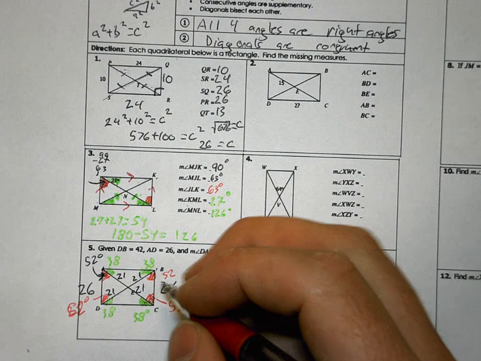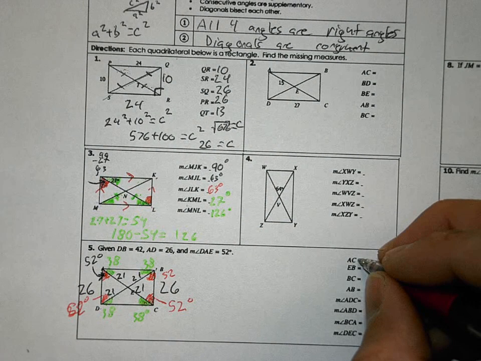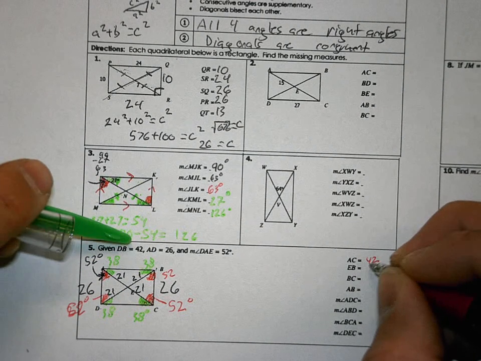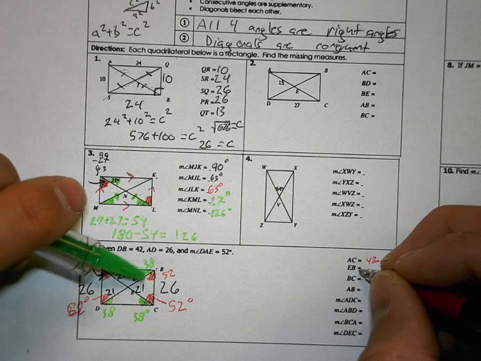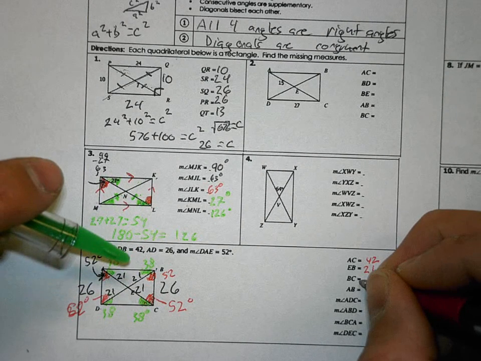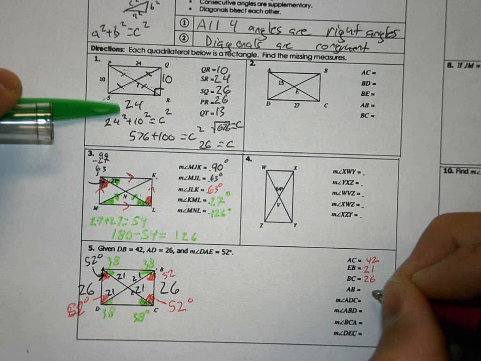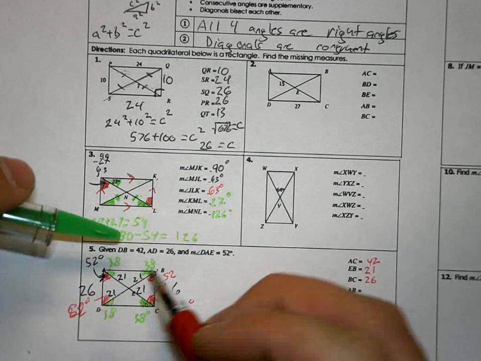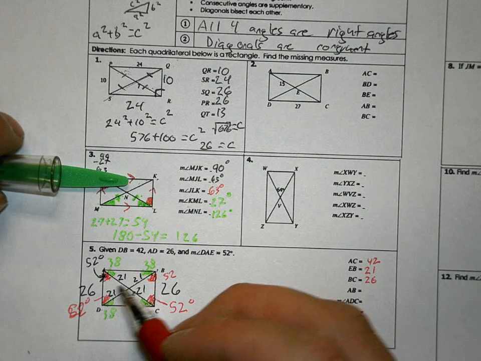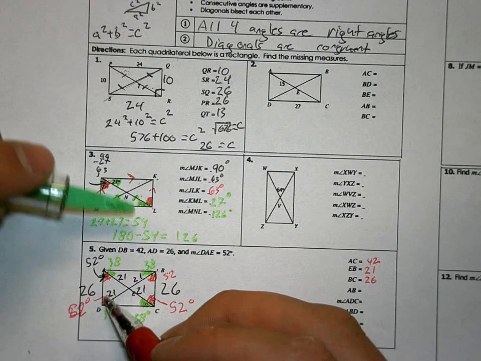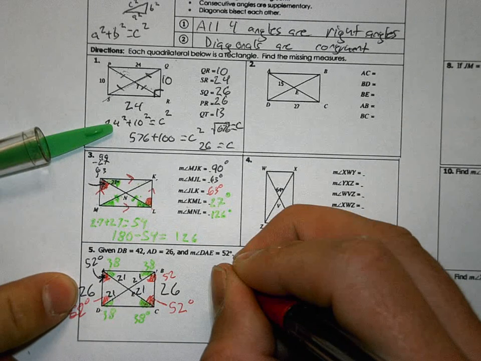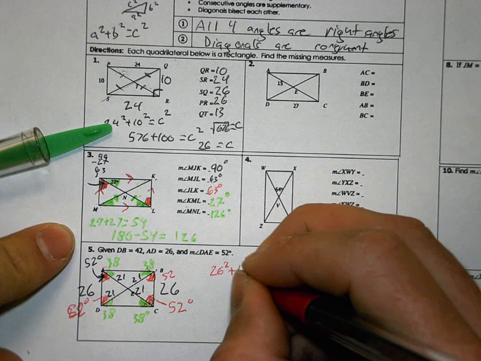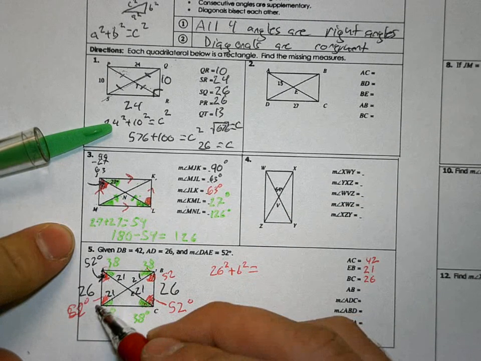Okay, let's go to work. AC added together is going to be 42. Add those two halves together. EB, 21. BC, 26. AB, I need to find AB. The way I'm going to find AB is by the Pythagorean theorem. 26 squared plus my unknown squared, my other side B squared, equals the diagonal, 42 squared.